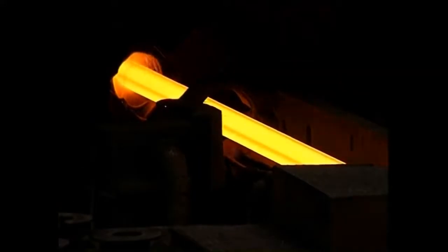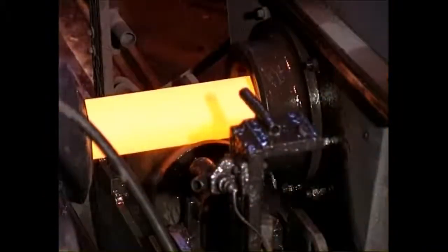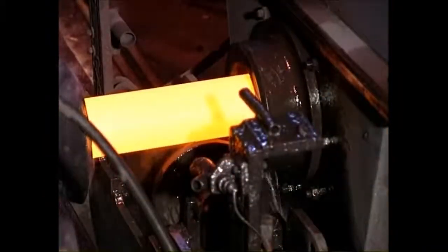The hollow billet is then stretched over a bar, which enables the interior of the tube to be sized. For both types of tube, a final sizing operation can take place, slightly reducing the outside diameter to the required dimensions.